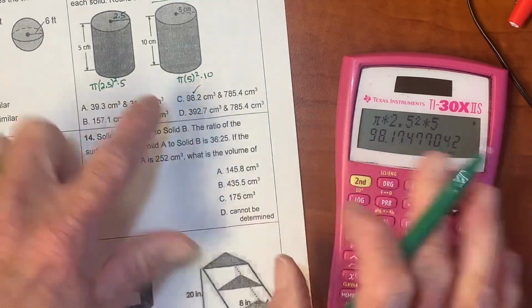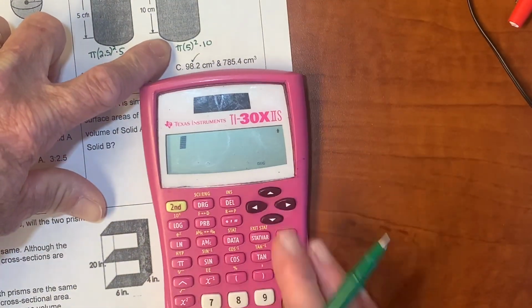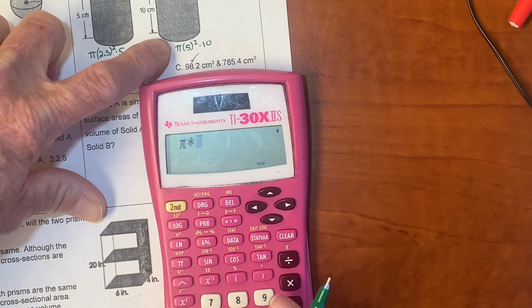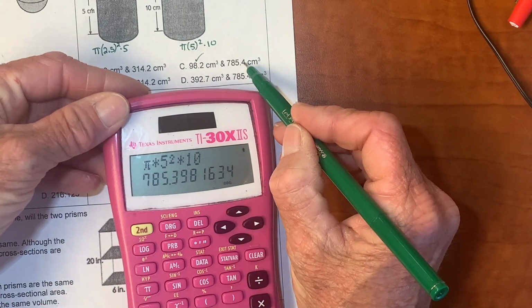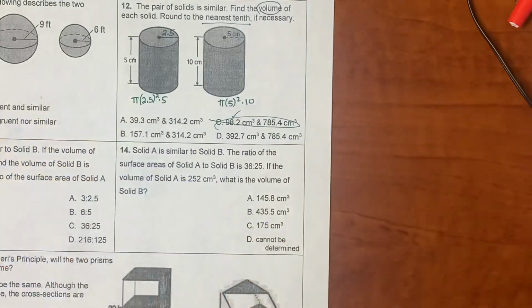So it looks like this one. Let's just double check. For the larger cylinder, we have pi times 5 squared times 10, and we end up with about 785 and 4/10. So that's going to be choice C.